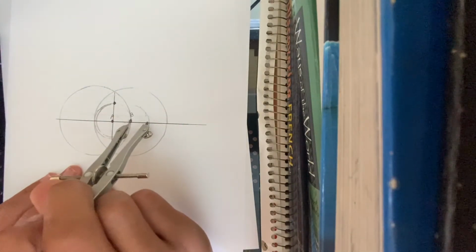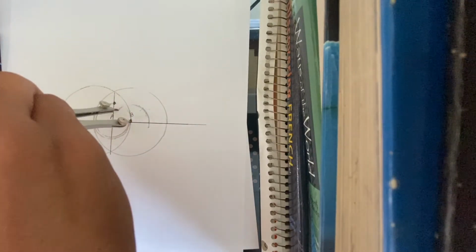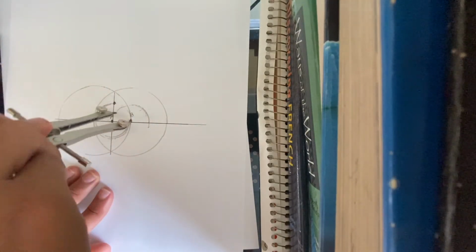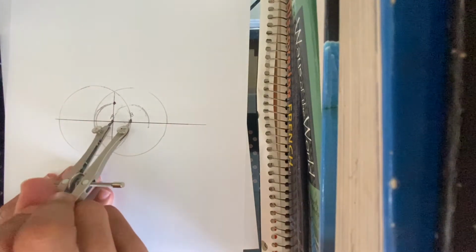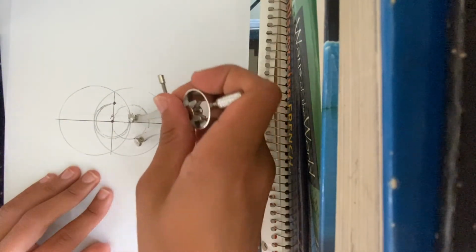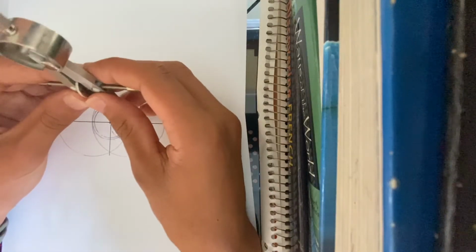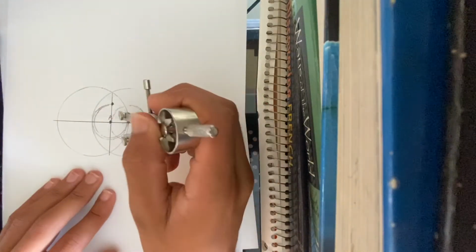Alrighty. So there we go. It should pass through point A if you did the circle correctly, like that, and then finish off the circle. Oh my goodness, it got smaller again, didn't it? Yes, it did. No, it didn't. I don't even know what I'm doing here. All right. So there we go.